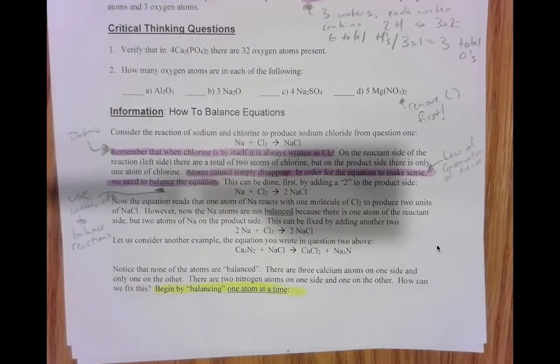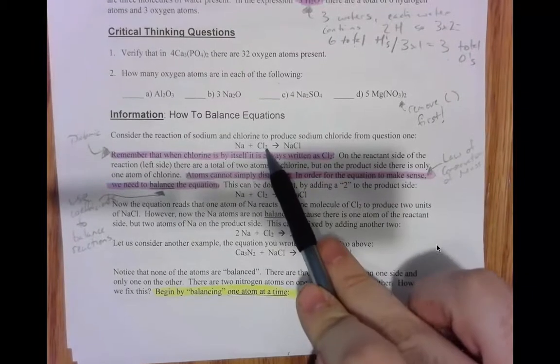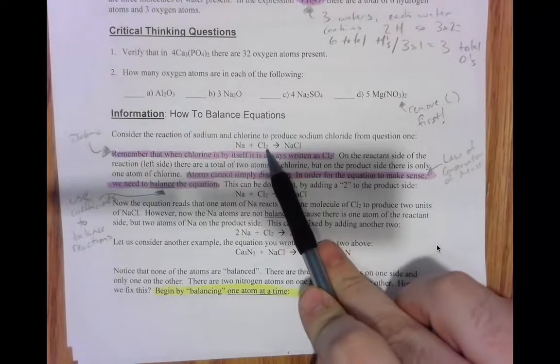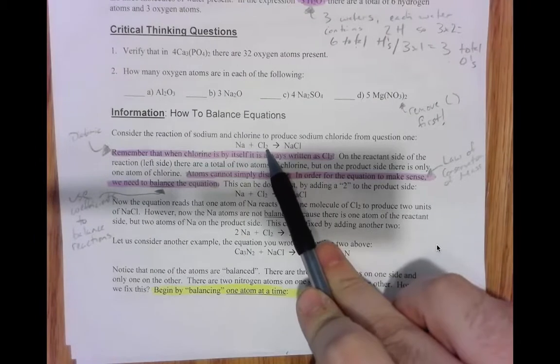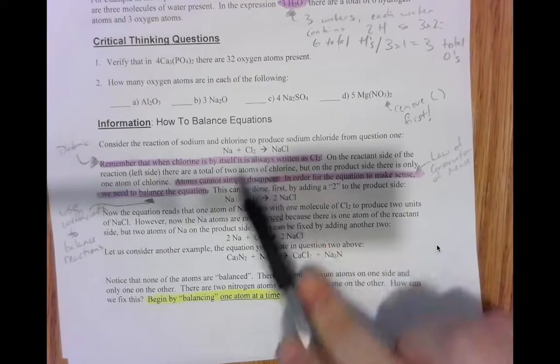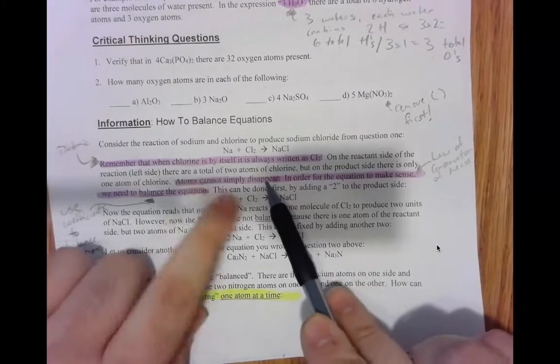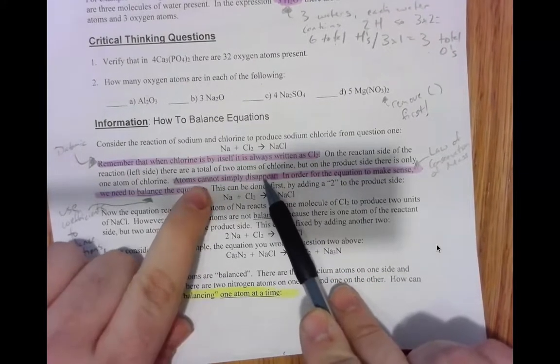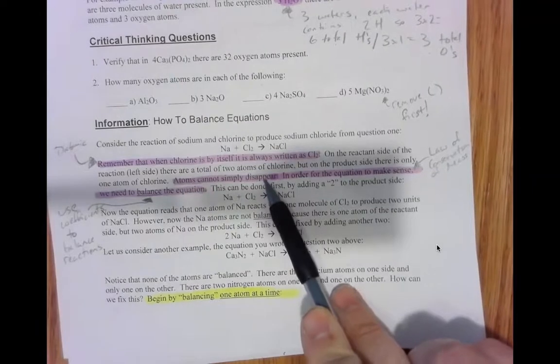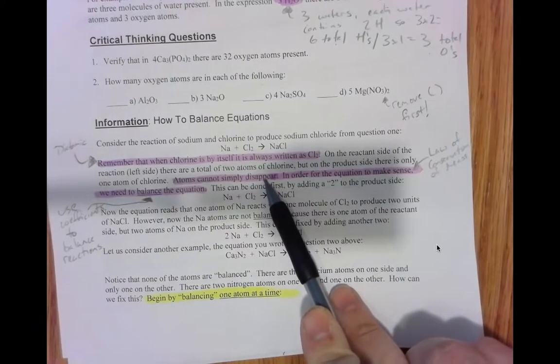So then next we need to think about how to balance equations. So the first one we're going to look at is sodium plus chlorine goes to sodium chloride. It is worth mentioning that this is Cl2, not just Cl, because chlorine is diatomic. Whenever it's alone, it's going to bind to itself, which makes it more stable. What we need to remember is that our atoms don't disappear. In order for the equation to make sense, we need to balance it so that it follows the law of conservation of mass. Remember, our atoms aren't destroyed, they're rearranged.